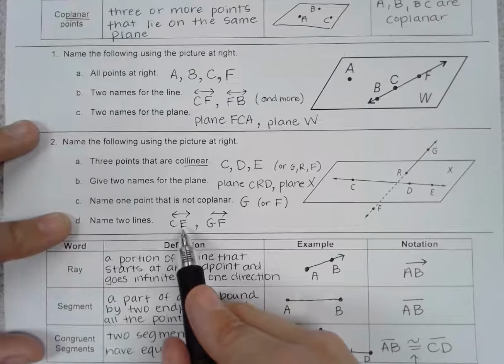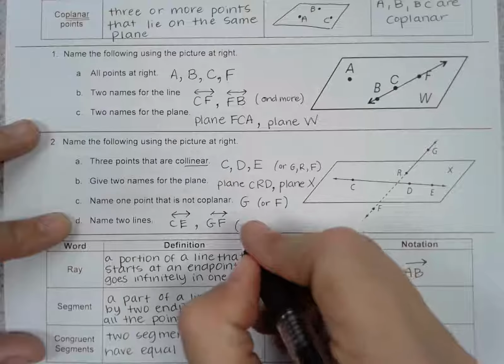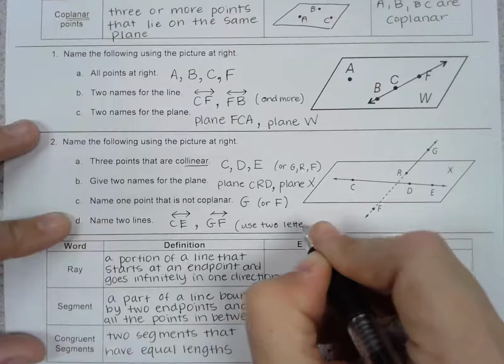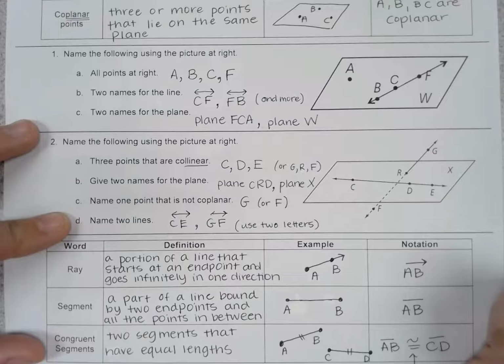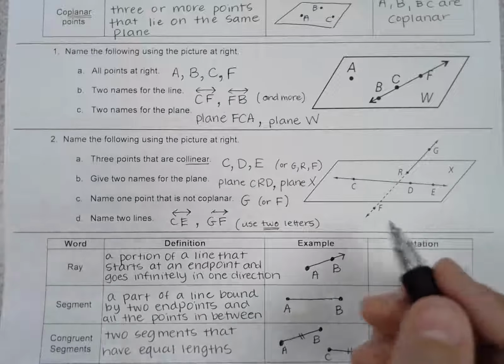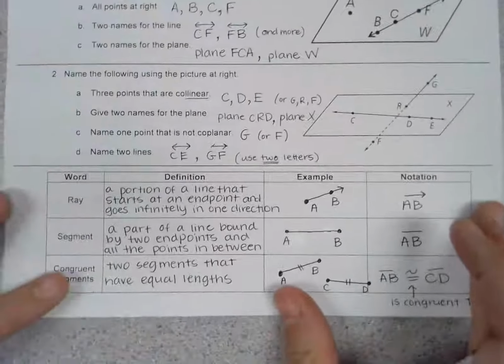But make sure that you notice on your notes that anytime you name a line, even though there's 3 points on the line, you're going to use 2 letters. So you're only going to use 2 letters out of any of the number of letters of points that are on the line. It's only 2 when you're naming lines. All right. So that sort of practices the first part of the vocabulary.